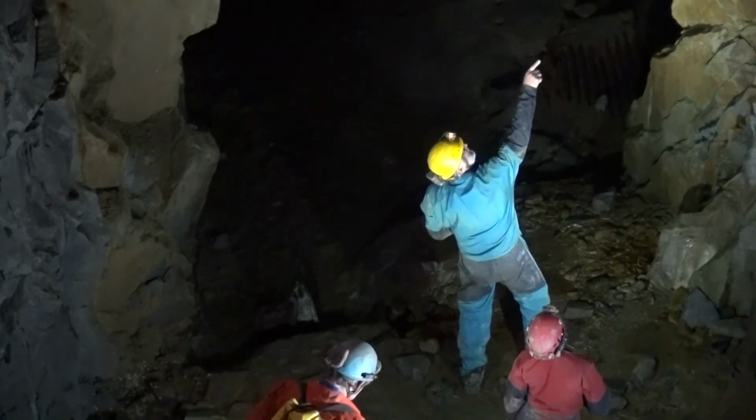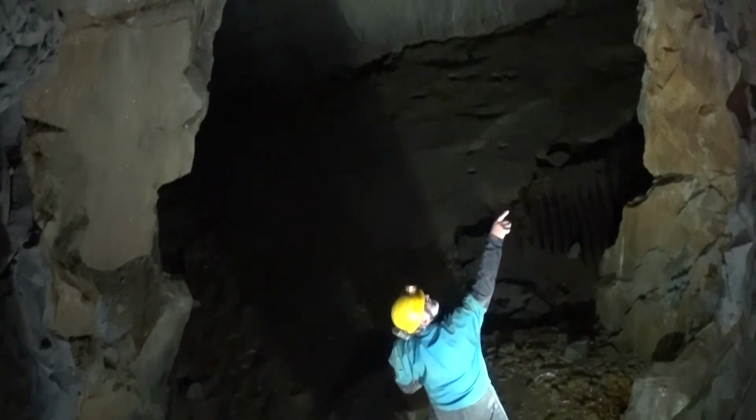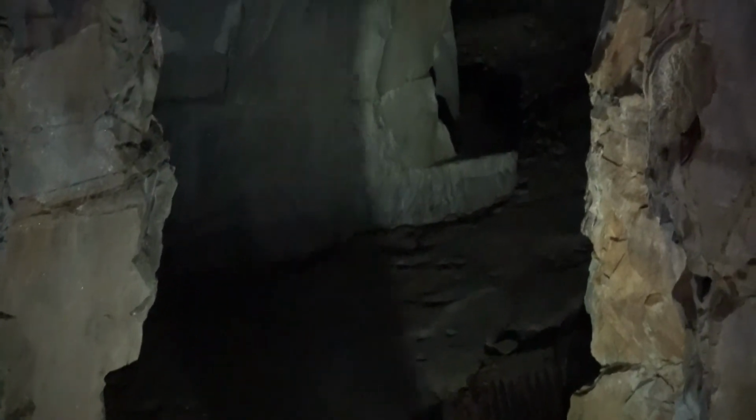A little bit of calcite. Oh yes. Yeah, just a little bit there. Yeah, quite nice.